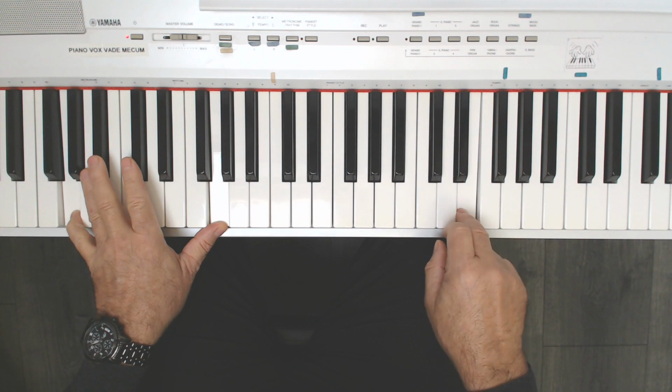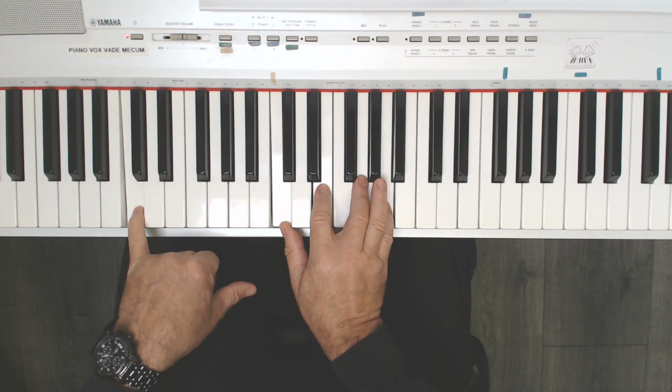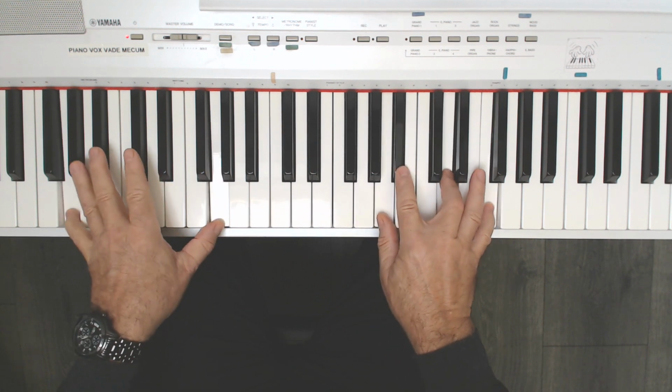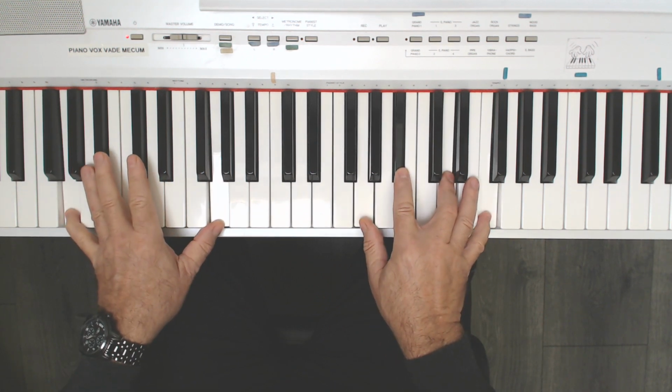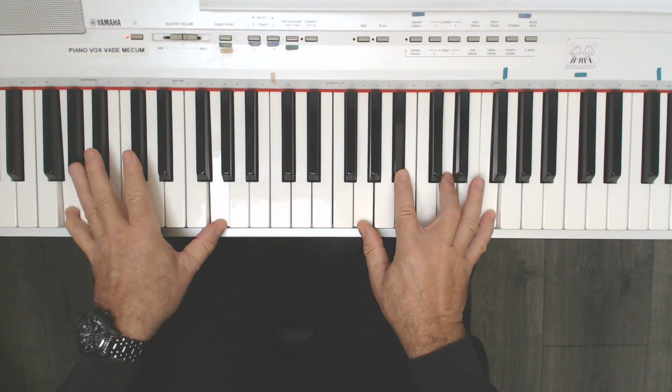1, 2, D flat diminished 7, D minor 7, G7, second verse. Walk my way. It will be the same chords. But you can just stay on the root position on G minor 7 if you want.